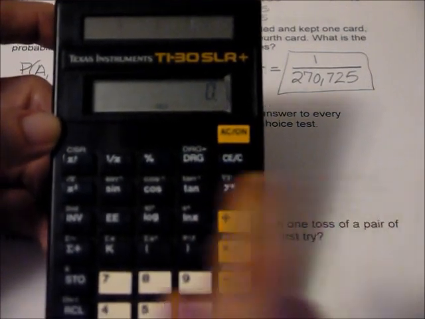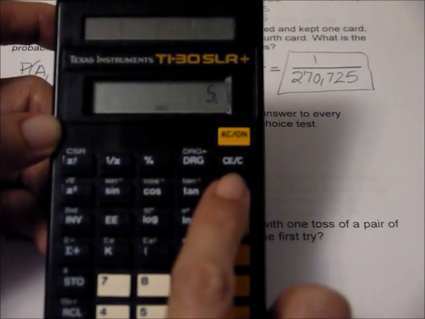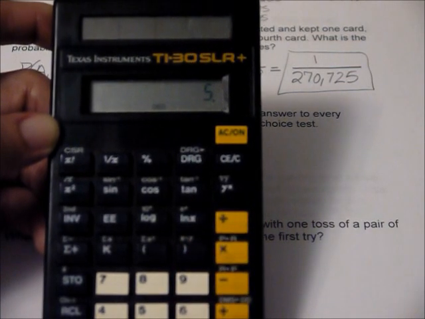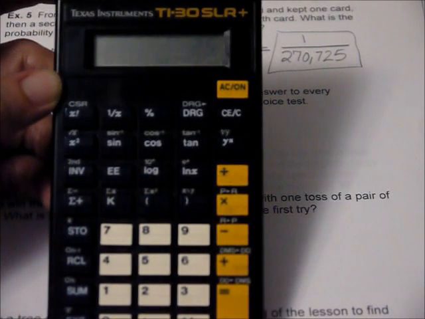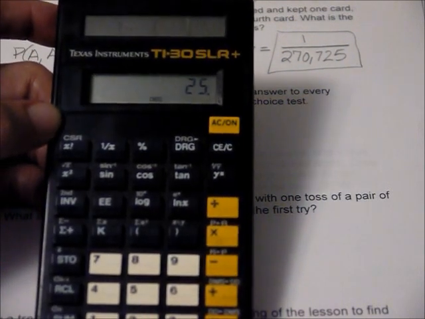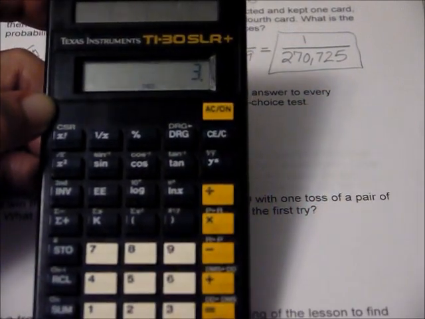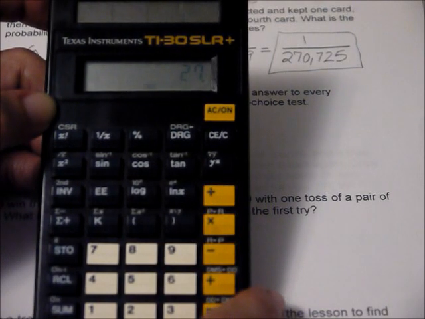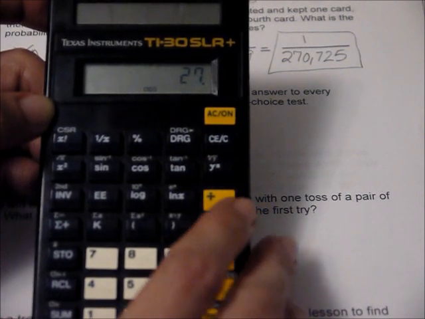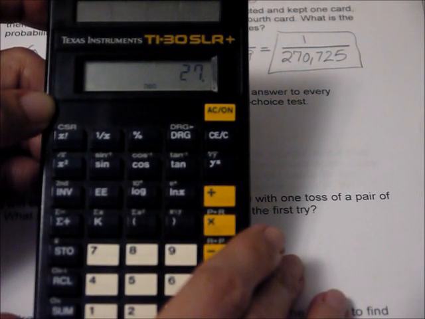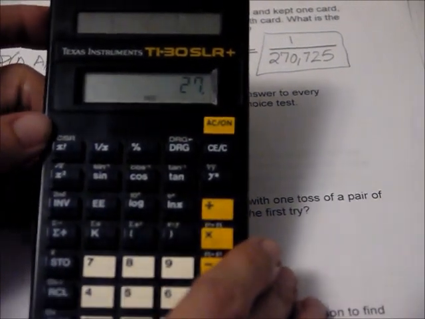Okay, so let's say I wanted to do 5 squared. I would do 5, the exponent key, 2, equals, and we should get 25, right? Yes, and that's the same as 5 times 5. So if I want to do 3 to the 3rd power, we should get 27, right? Okay, a lot of calculators look different, and so I think one of these days I'm going to have us all bring a calculator or work with a calculator in class.